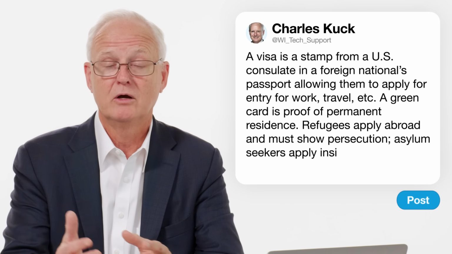An asylum seeker, on the other hand, is someone who is in the United States either with or without a visa, or who comes to the border and asks to apply for asylum. They have to show to an immigration judge or the immigration officials that they have a fear of persecution in their home country because of their race, their religion, their nationality, their political opinion, or because they are a member of a social group. For example, because they're gay or they're lesbian.